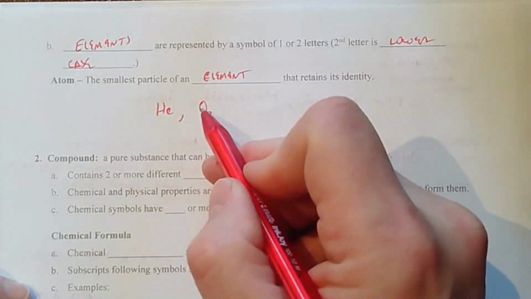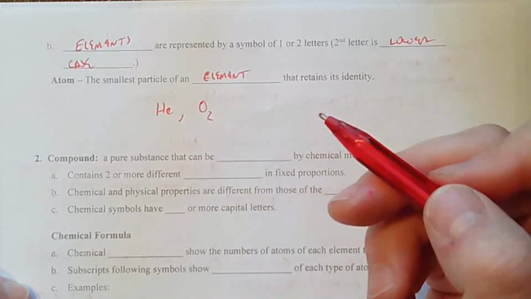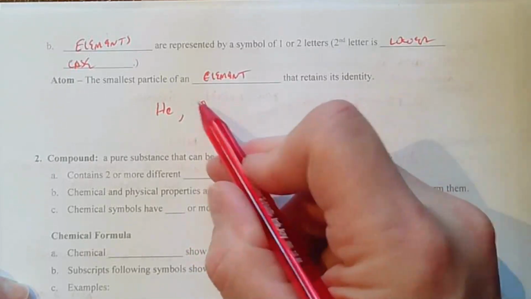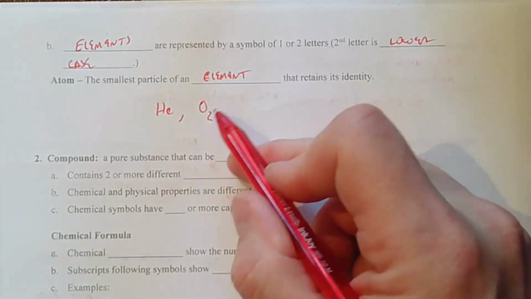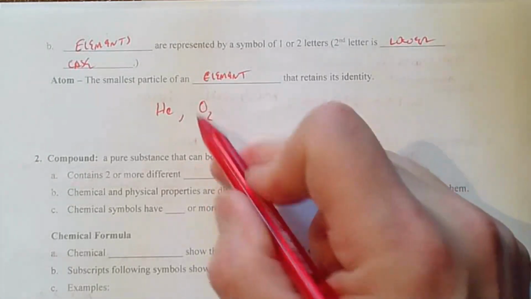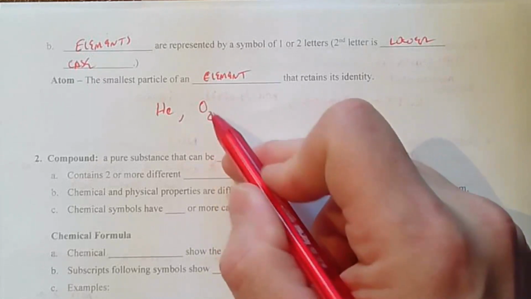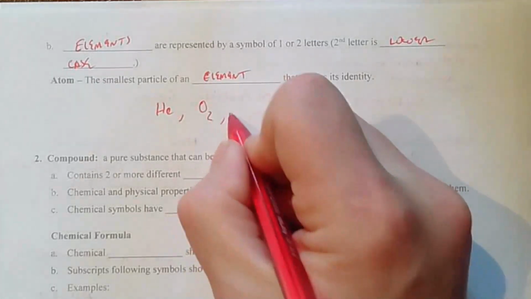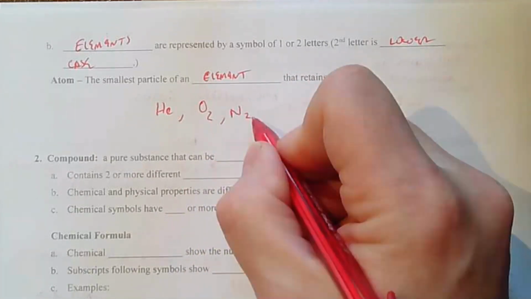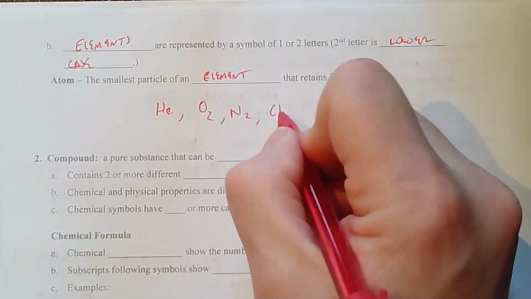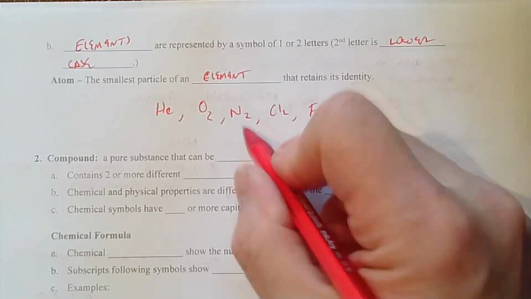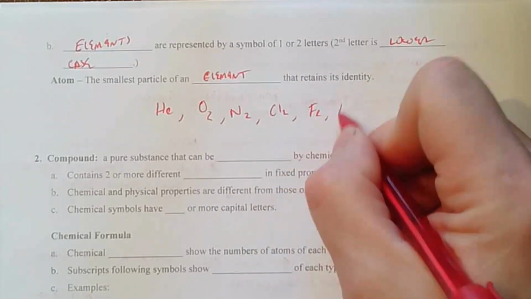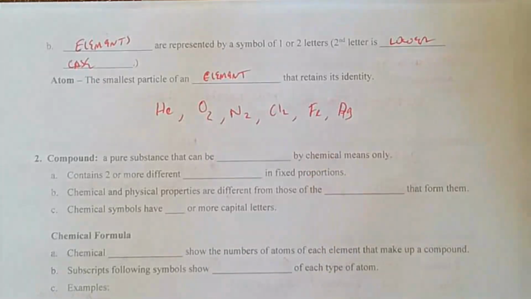However, you're not going to see just oxygen atoms floating around. This is referred to as a molecule, but it's still an element. Oxygen is an element because there's only one element present in this particle. Other things like nitrogen gas is N2, chlorine gas is Cl2. Most metals like iron, silver, are just individual atoms. Okay?